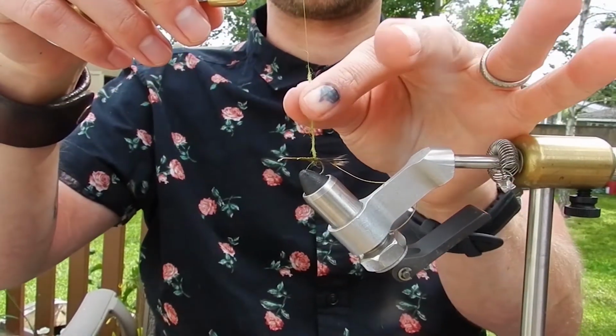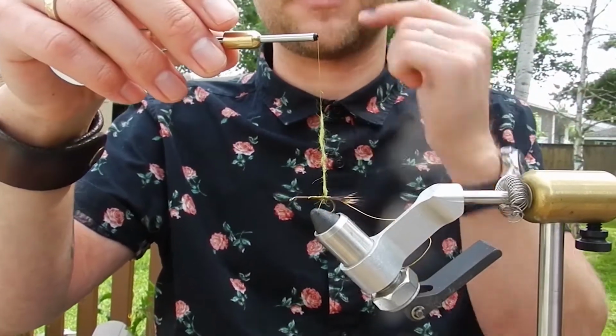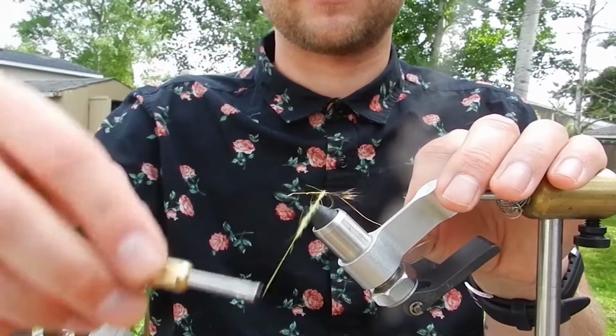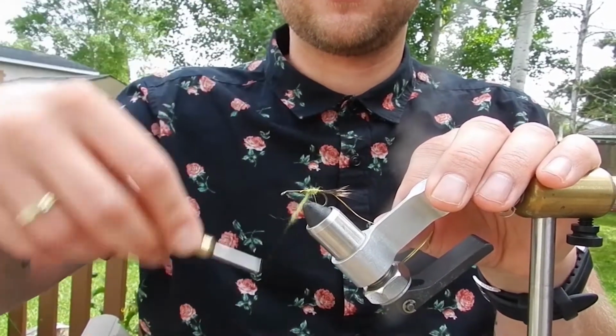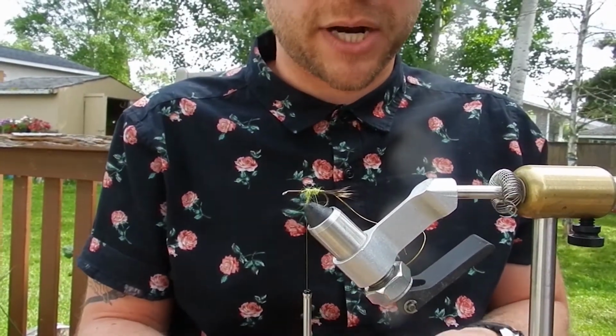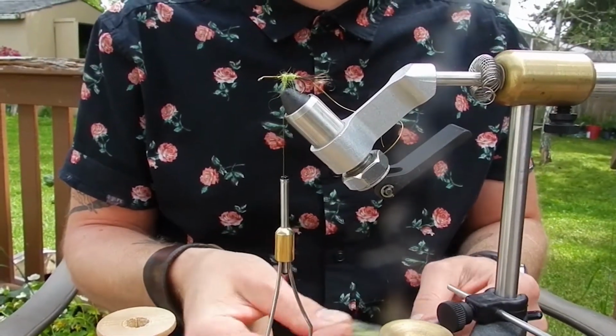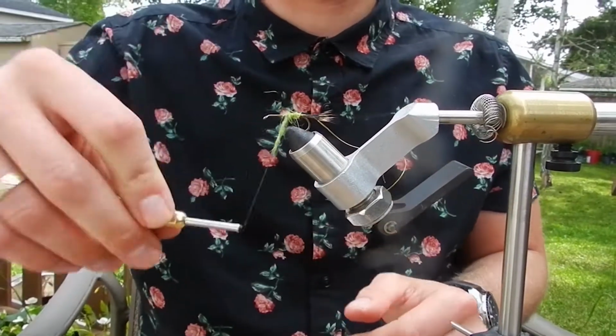But we're just going to wind that onto the thread like so. And there's different ways to do this, but this is the method I like to use. And then just wind that up the body or the shank, and this is going to create a thicker body that looks a little bit more buggy.